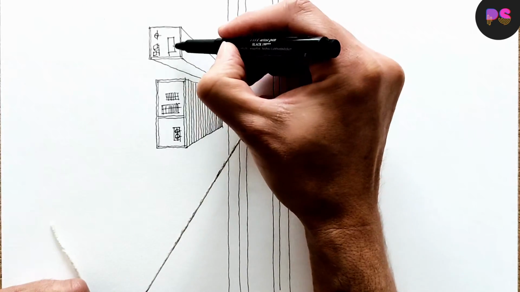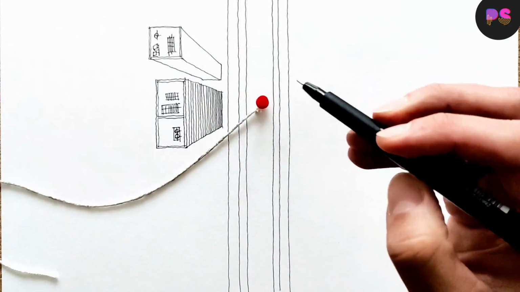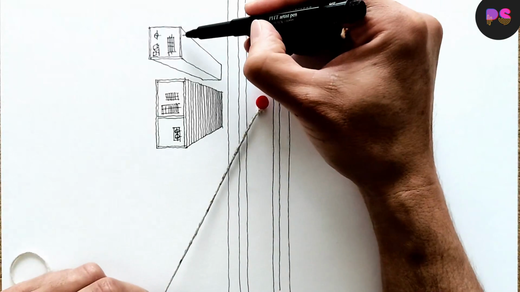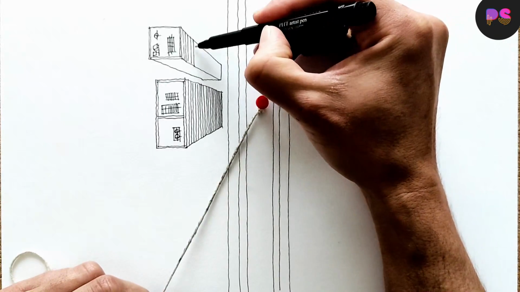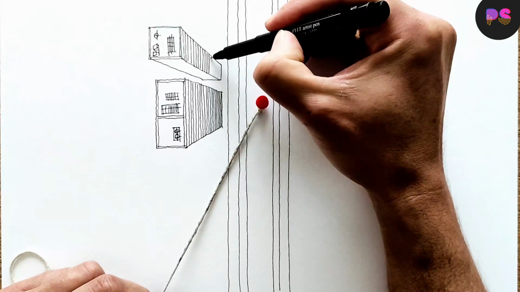Here I'm just doing random building shapes, random building details, nothing specific. I'm just trying to show you how this works. So the horizontal lines will work exactly as the first building we did.